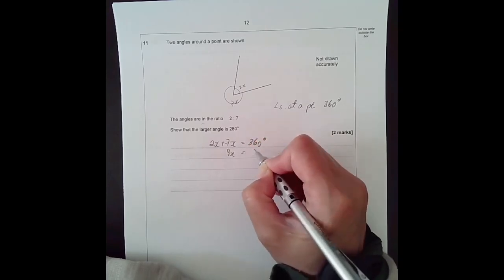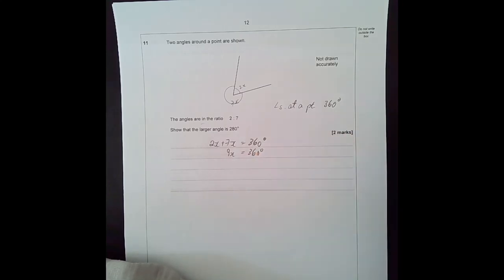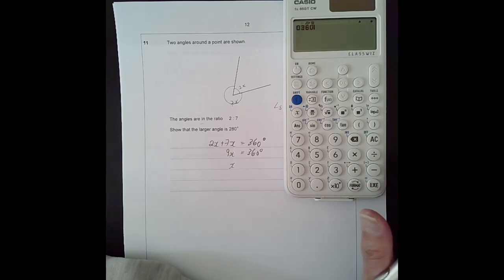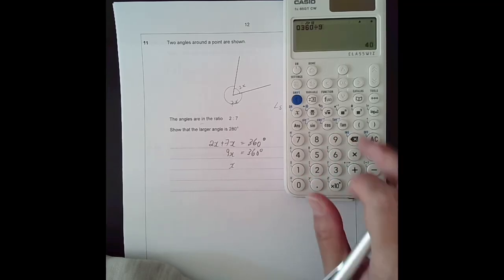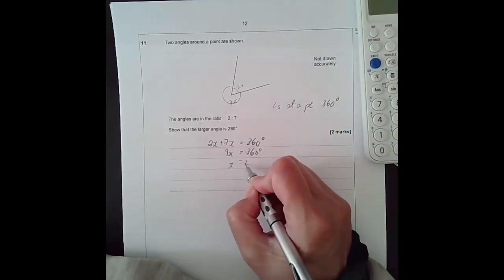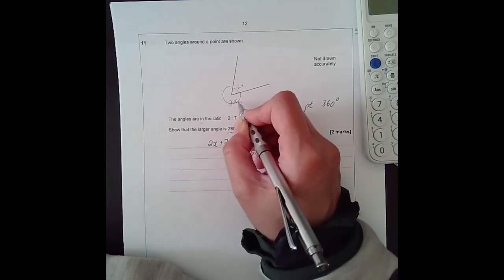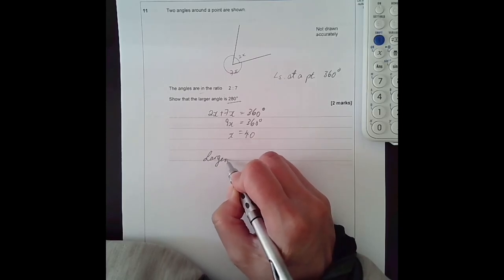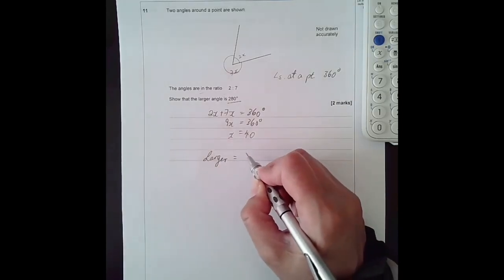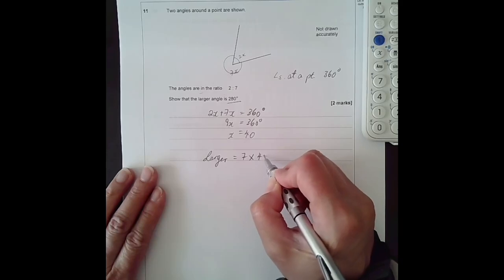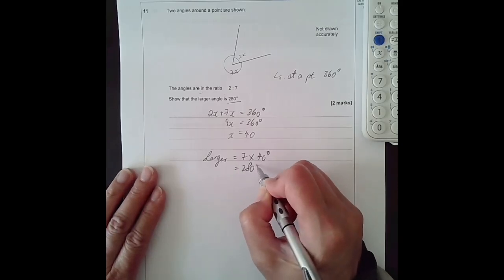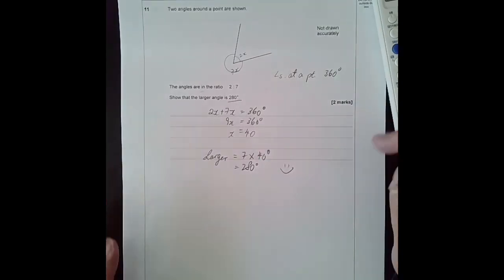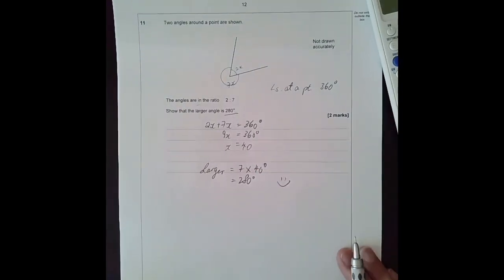So 9x equals 360. So each part should be 40, but just checking. Yes, each part is 40 degrees. So we want the larger part, which is 7x. So the larger part should equal 7 times 40 degrees, which is 280, which proves the answer. Isn't that nice? We have the answer, we just have to show it is what it is.